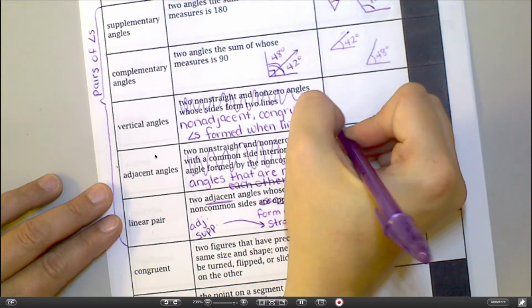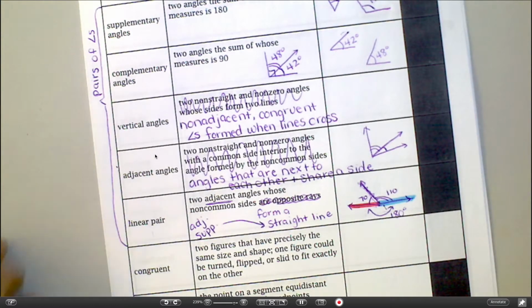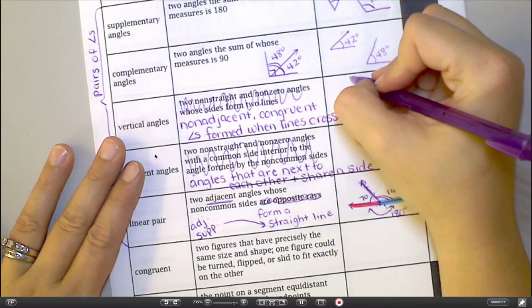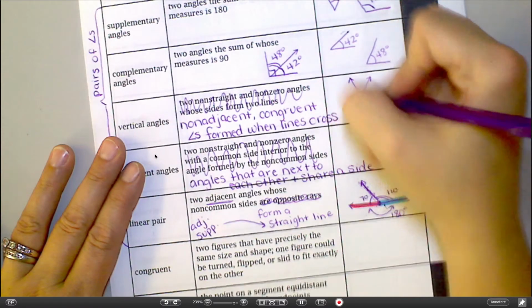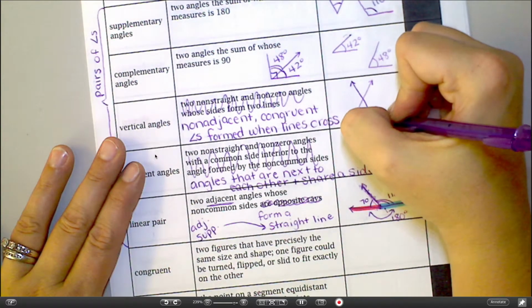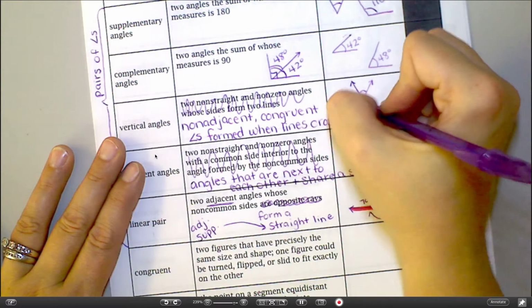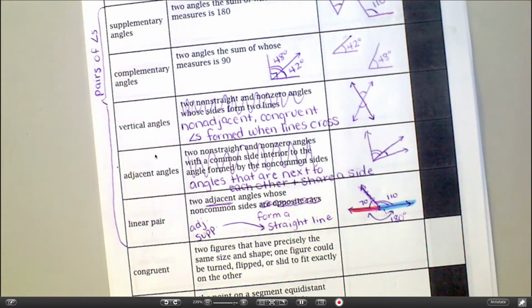And the word vertical angles is a little misleading, because they're not always up and down. I know you think vertical means up and down, and it does, except with vertical angles, it doesn't have to be. So when I have two lines that cross like this, these angles are vertical. See how they're across from each other? They're not right next to each other.